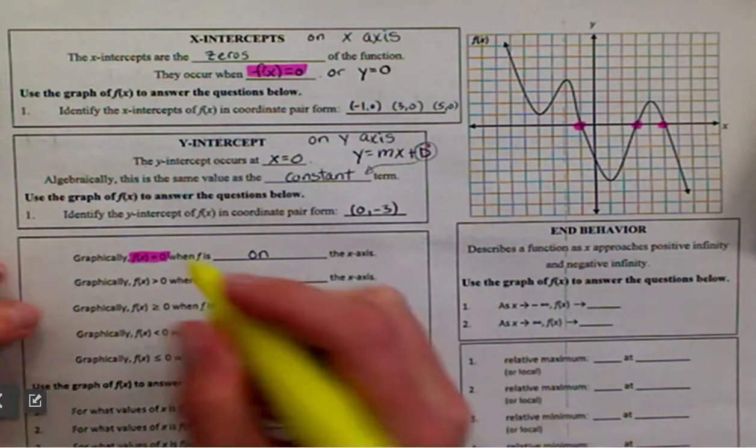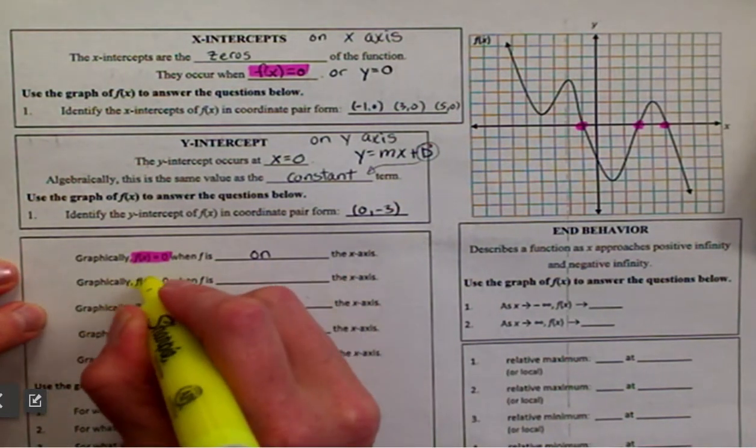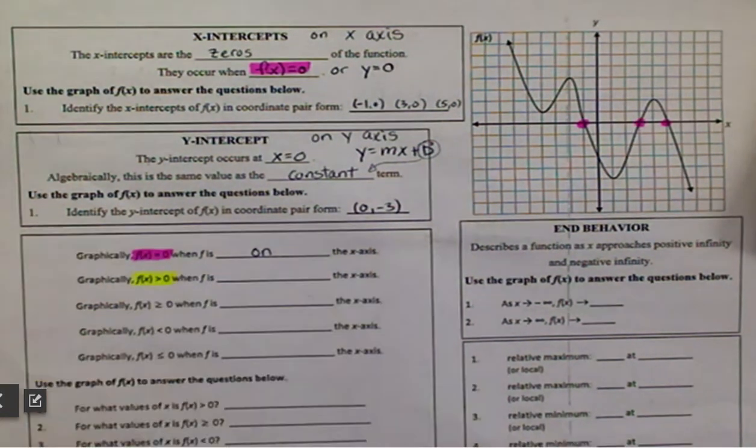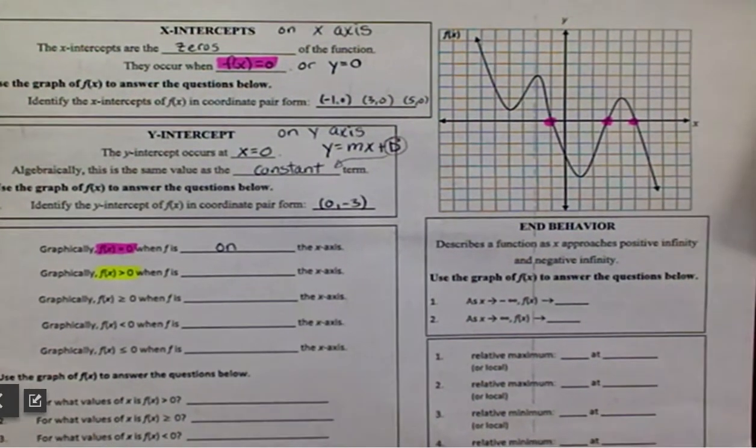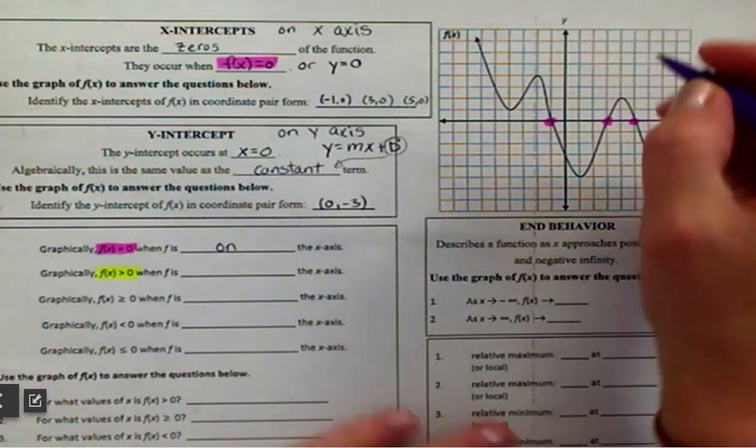Next, let's do this one. Okay, f of x is greater than 0. Well, f of x is y. Where y is greater than 0. I'm going to put something about the quadrants on this graph, and that might help you answer this.